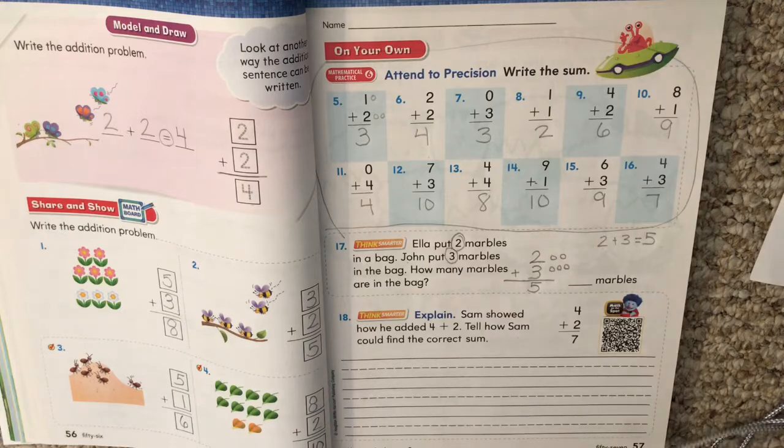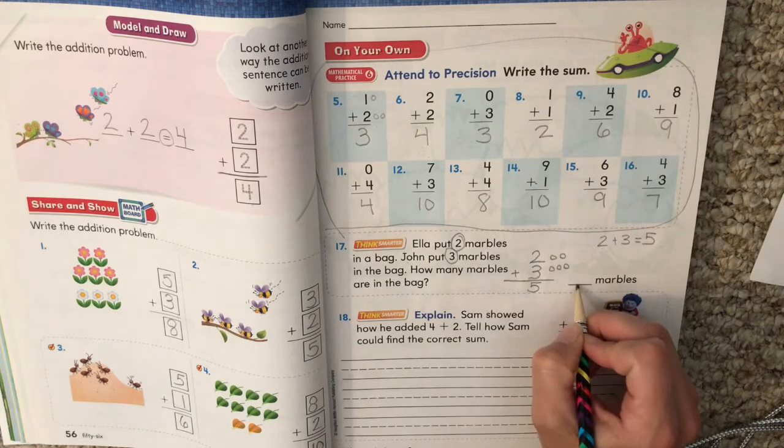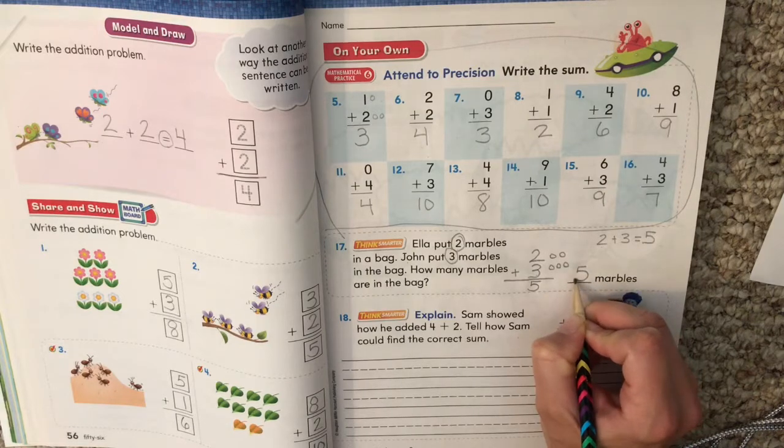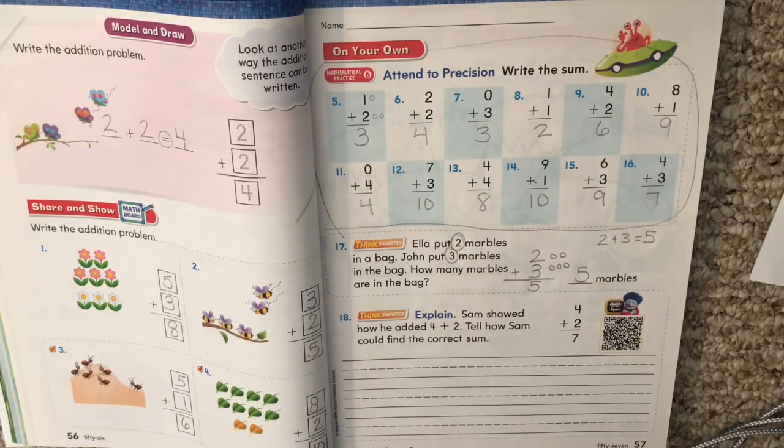So now we have one more step to do, which is write our answer here. Blank marbles. Well, we found our answer was 5. 5 marbles. Okay.